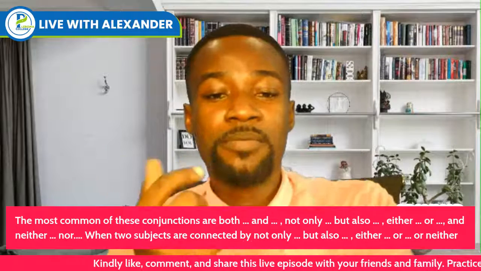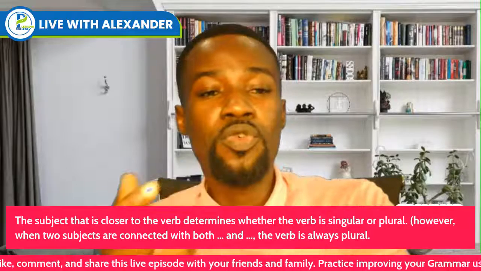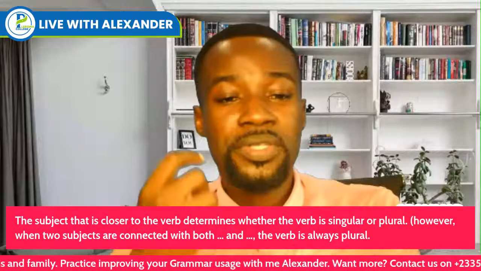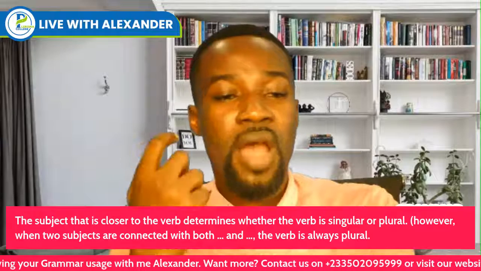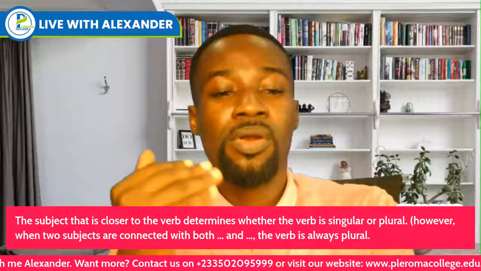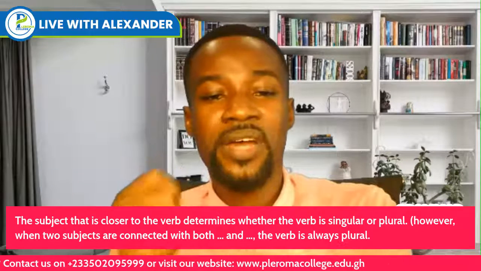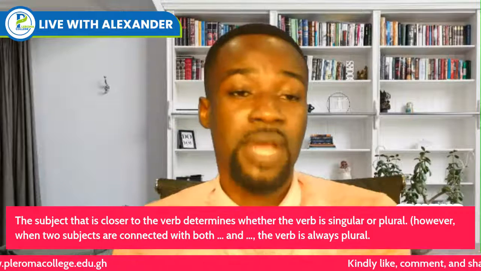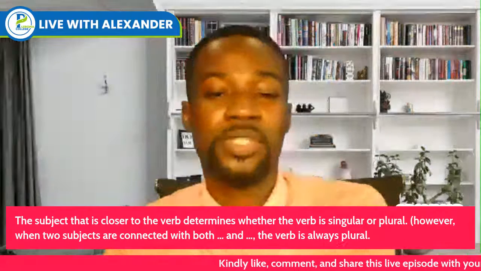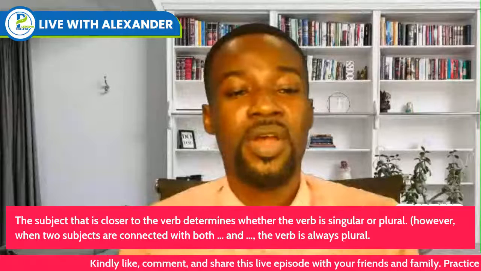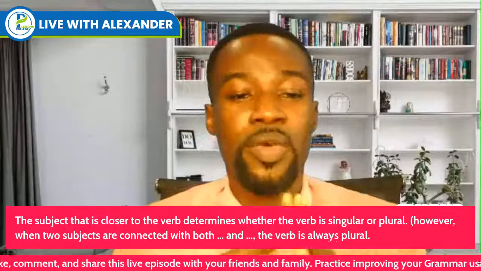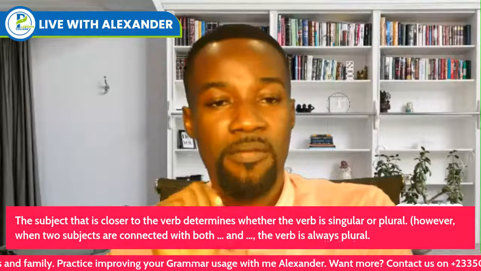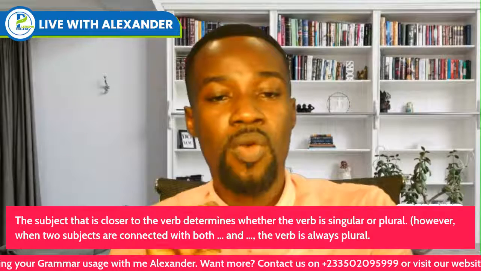Then we proceeded to look at the rules that you need to follow anytime you want to use a correlating conjunction. The first and foremost thing you need to understand is that the subject that is closer to the verb determines whether the verb is singular or plural. And then we looked at some examples to illustrate this point. Then the last rule we talked about is that when two subjects are connected with both and, the verb is always in the plural form.